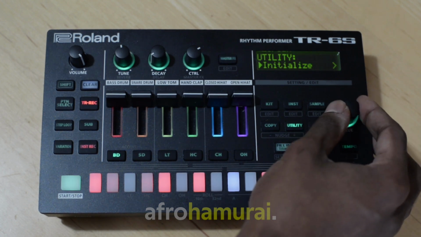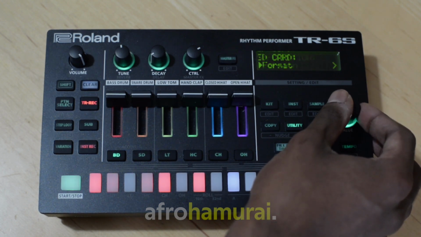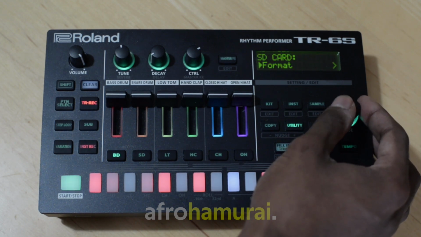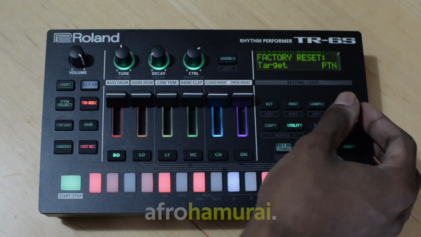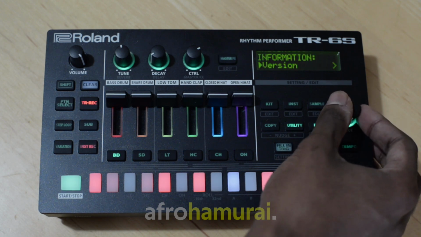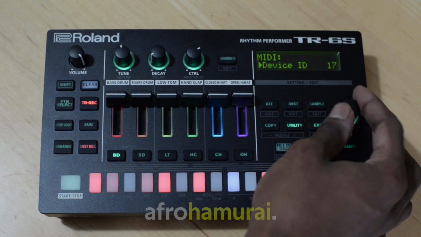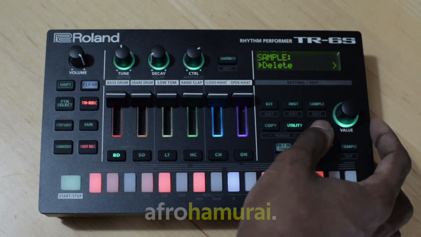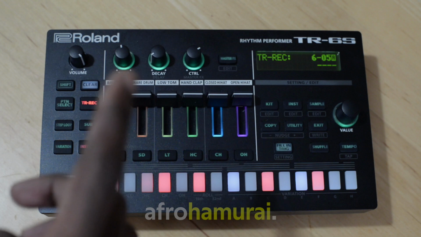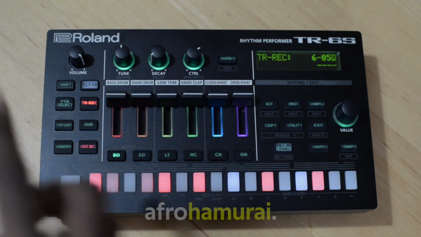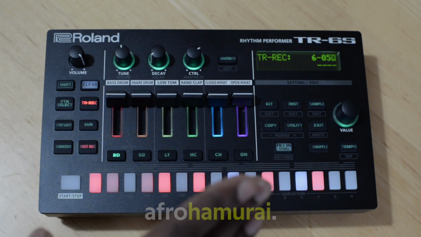I mean, let me have a look. Initialize. Nope, that's initialize kit. Restore. No, that's restore from a backup. That's to reset the kits and the patterns. Yeah, it doesn't seem like there's really a way for you to batch remove samples from the TR-6S outside of clicking and selecting each sample with the value knob and then going to OK and then deleting all of them. I haven't found a delete all option.